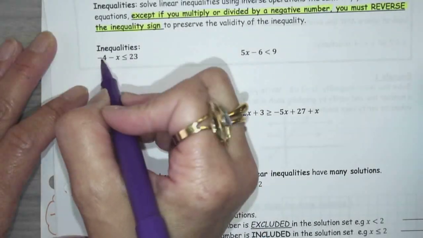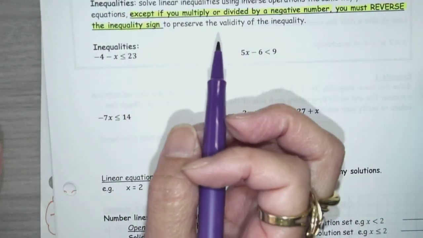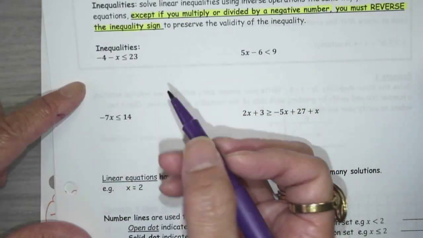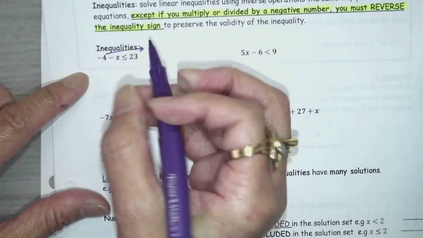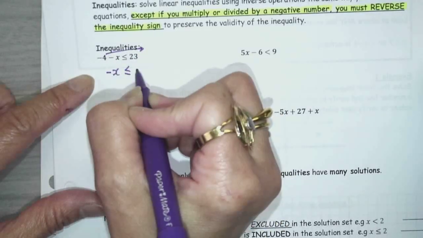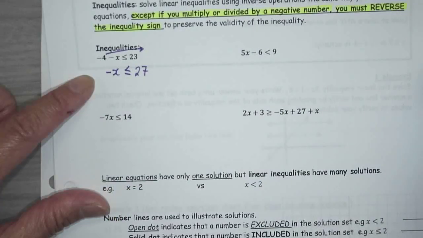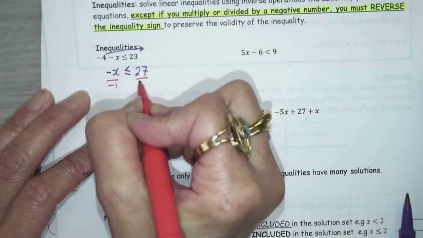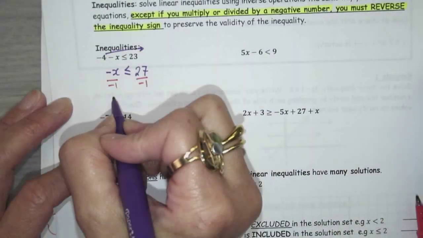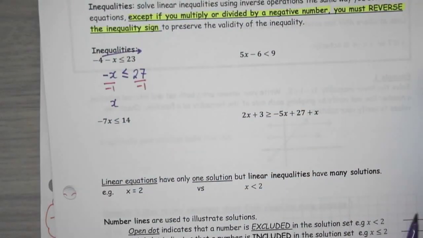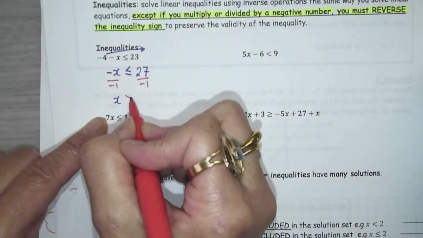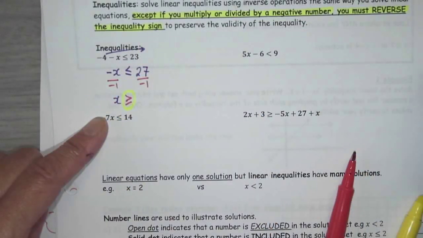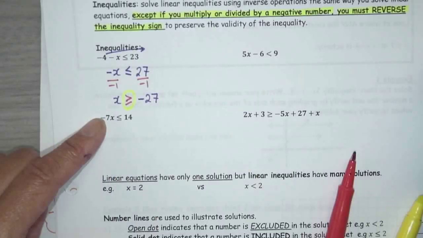When we have this, it works the same way as an equation, except for that last statement when I divide by a negative. So here, bring the 4 over, just like normal. So negative x is less than or equal to 27, right? It becomes positive 4. Divide both sides by negative 1. You don't have to show this, but you can. And then when I do this, it will flip the sign. Instead of less than or equal, it's greater than or equal. That's the important part there, and it's now negative 27.